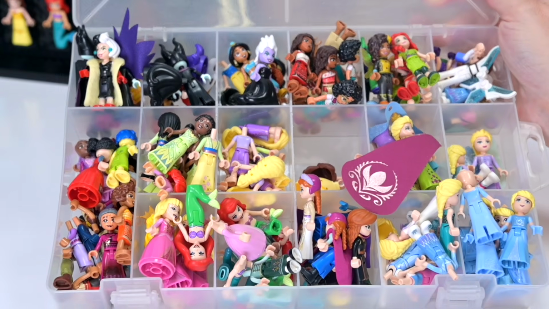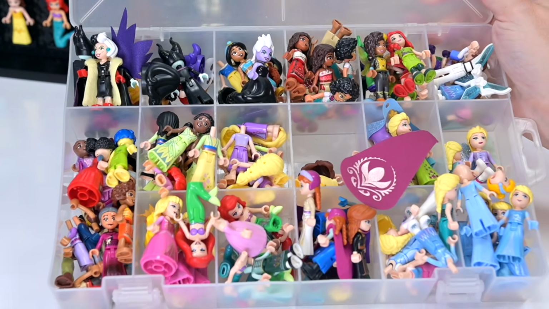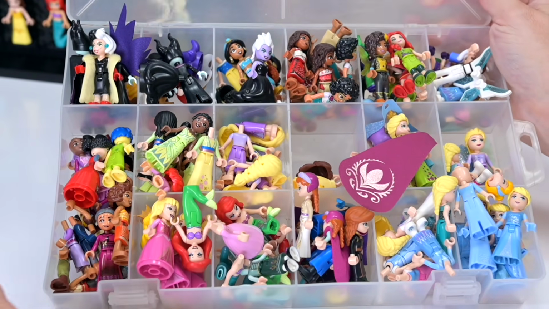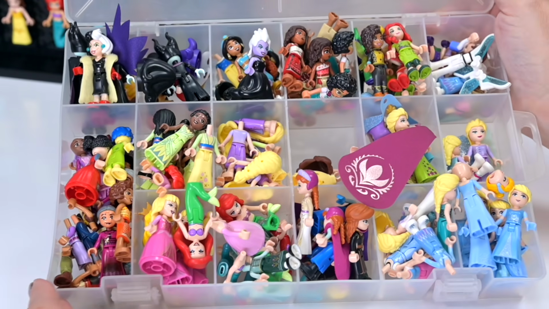But then I have the rest of them who are the same characters but different versions, slightly different outfits, all tumbled into a box, which is just not good enough.